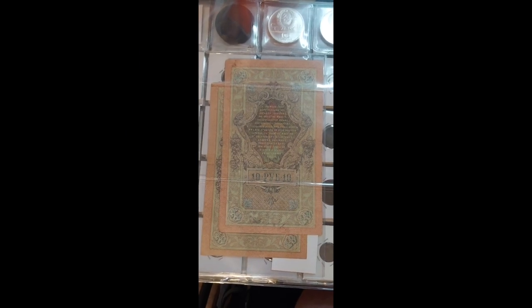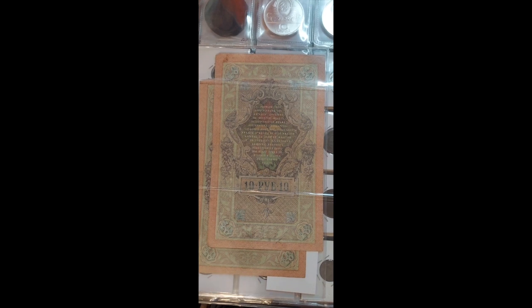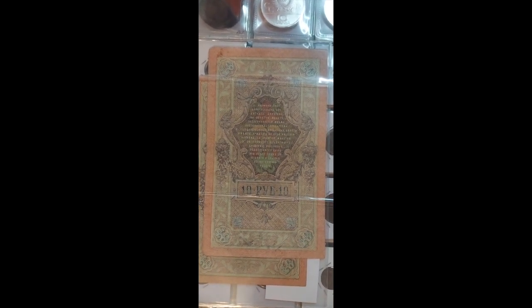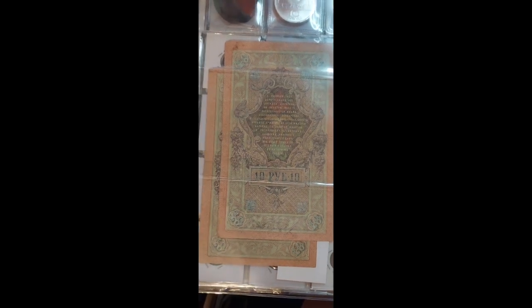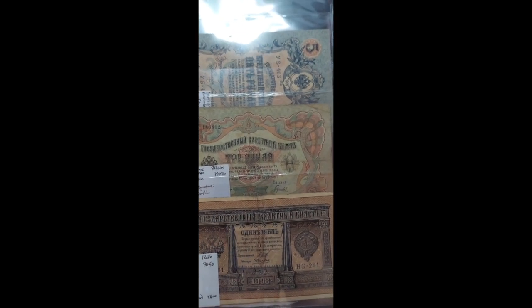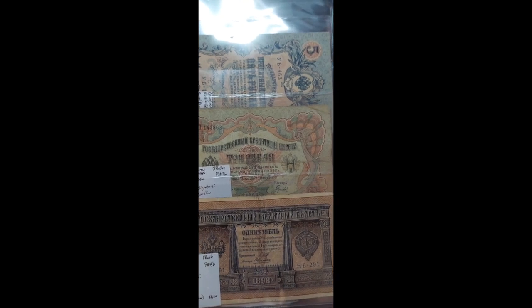As you can see, the reverse of these bills, they are very colorful, very intricate in design. Actually, a very beautiful bill. And then let me flip the phone and you can see the rest of these.